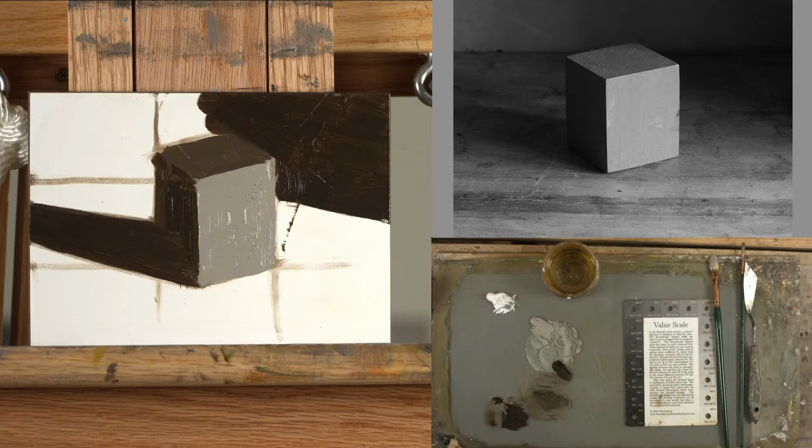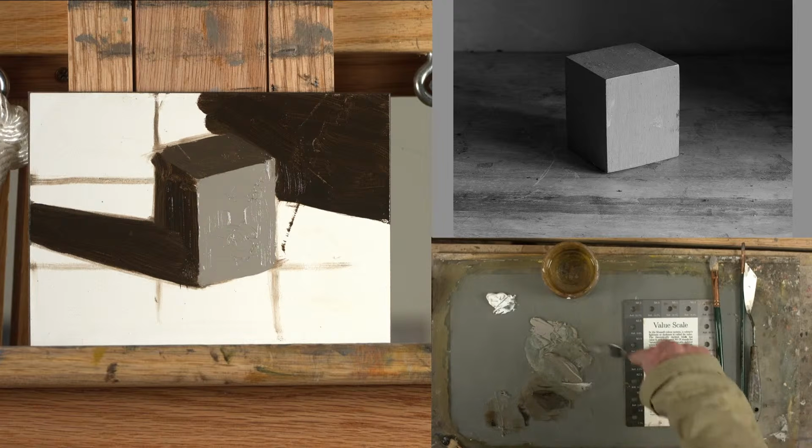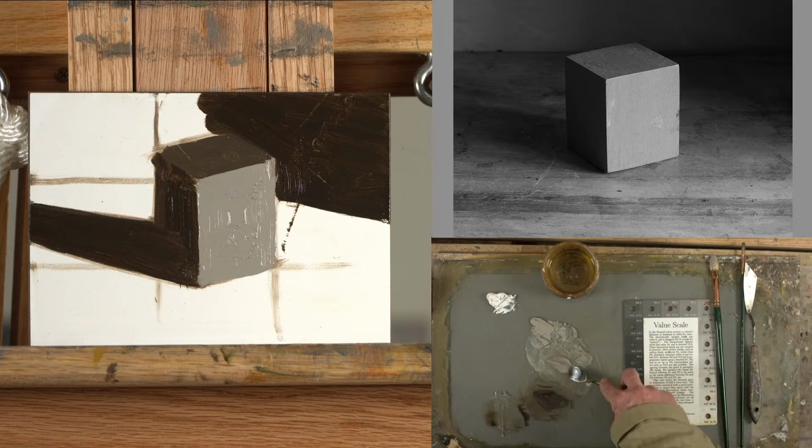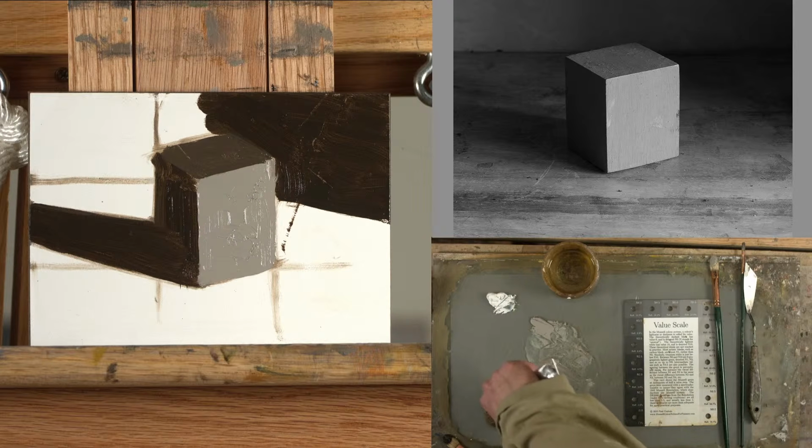I want a bit more paint this time because we've got a bigger area to cover. We want about a 5. Too much white. It's a funny thing about being used to lead white: every time I do a mix now with titanium white, I always put too much white in. The pattern is established in my brain of how much white I need, but the pattern is established for lead white.